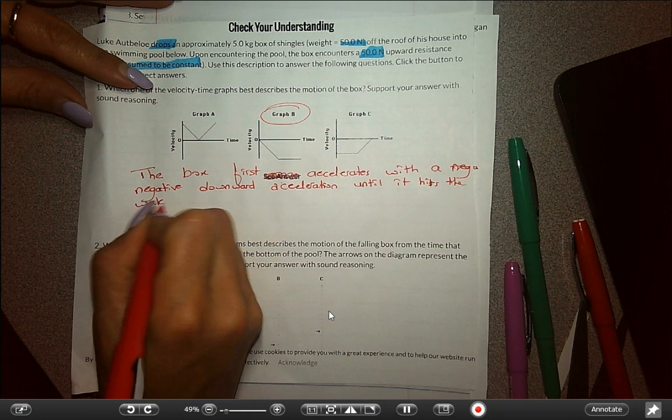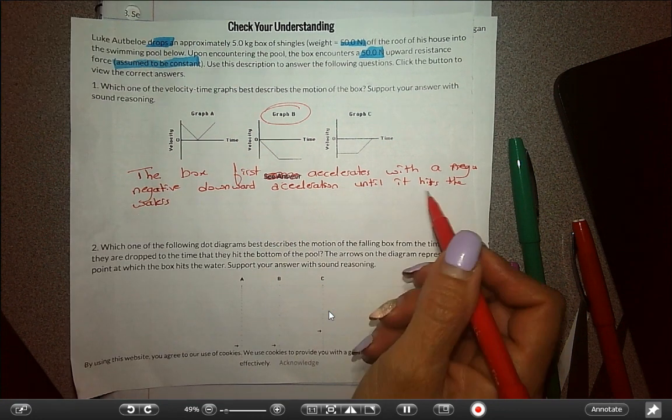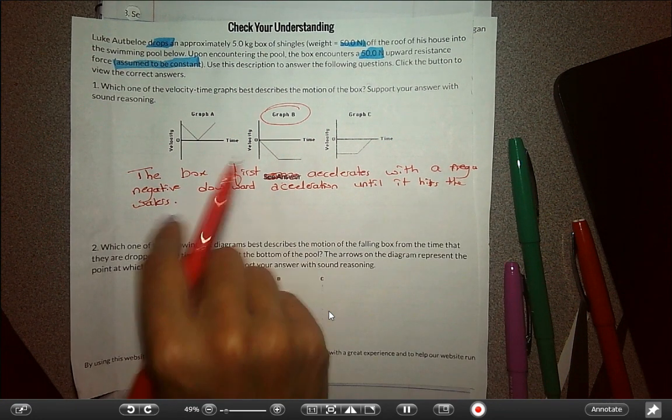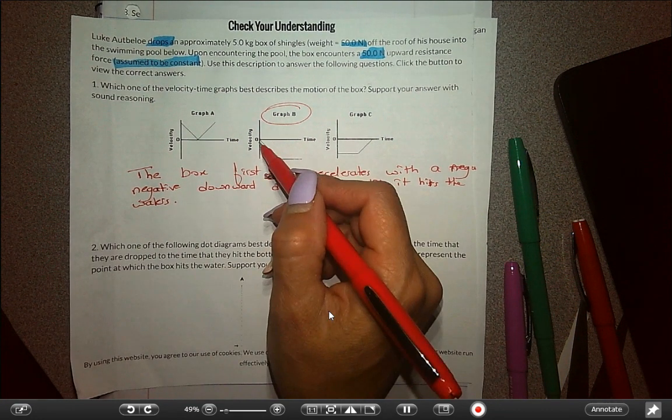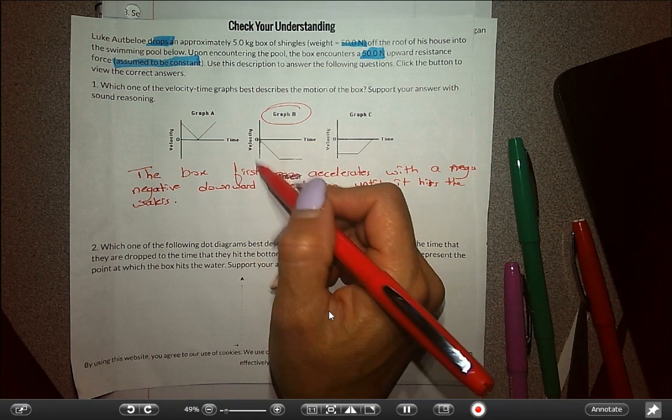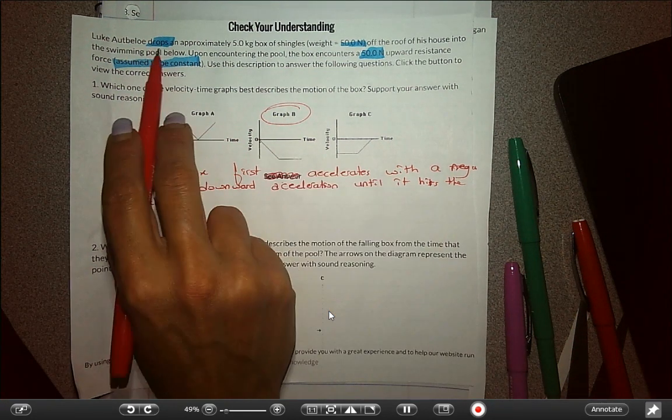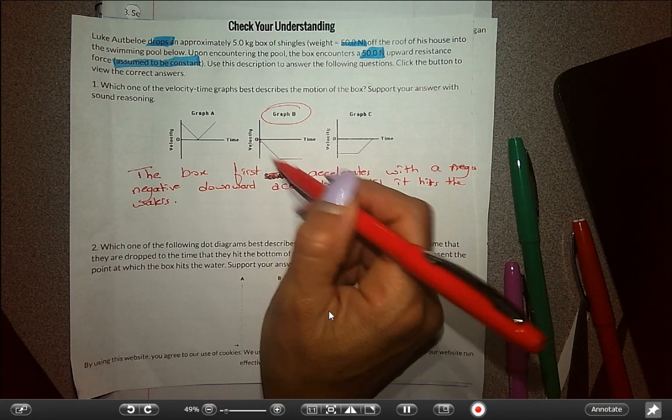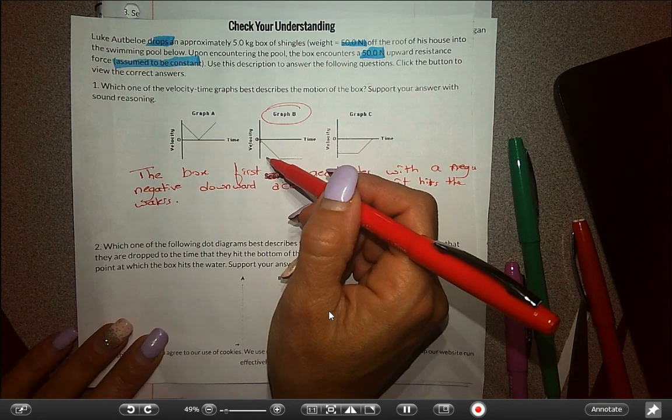So how do I know that it's accelerating in a negative downward direction? Because the speed is in the negative zone, and here that one says it drops. So I know it's going downwards.